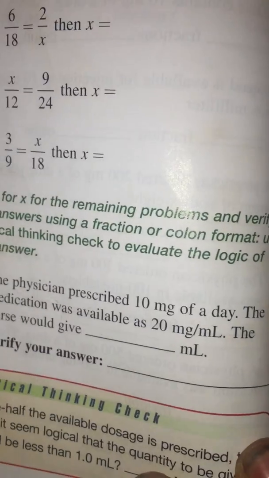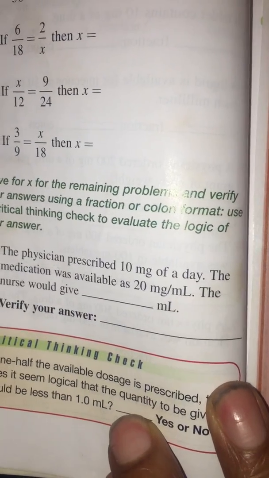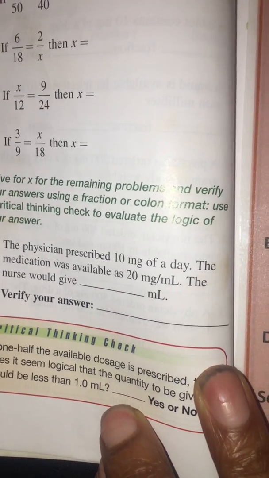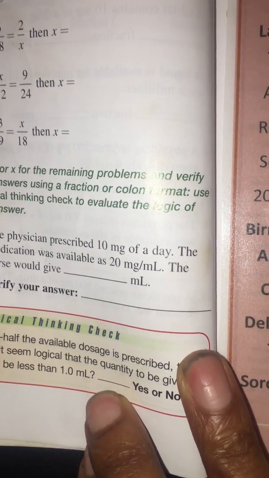Okay, so how we will set that up is, it says, the physician prescribed 10 milligrams. The medication was available as 20 milligrams per milliliter. So let me show you how to write that. So 20 milligrams per milliliter. You're going to write it as 20 milligrams over 1 milliliter. And we're always going to match units to units, meaning if I go milligrams here, I need to have milligrams at the top. If I go milliliters here, I need to have milliliters at the bottom in the denominator spot.